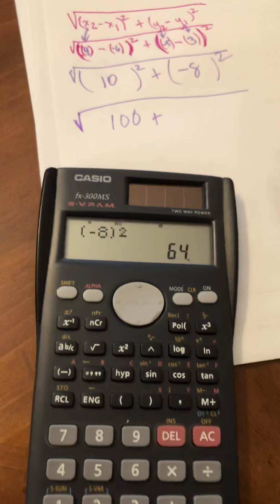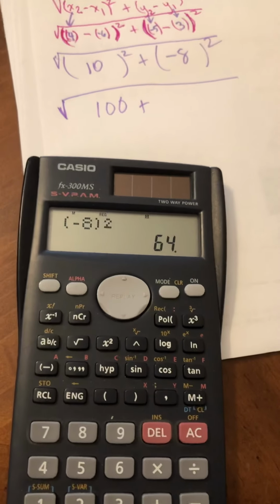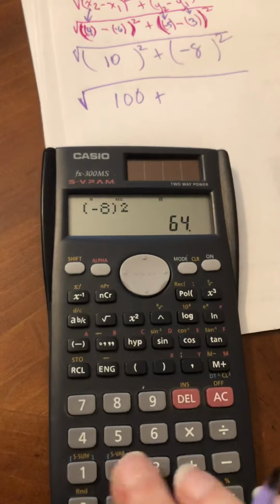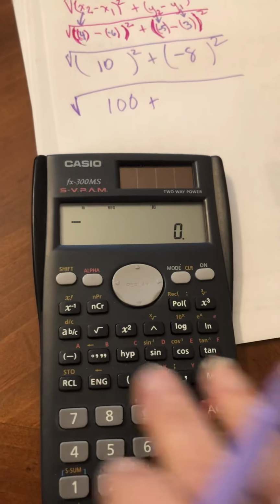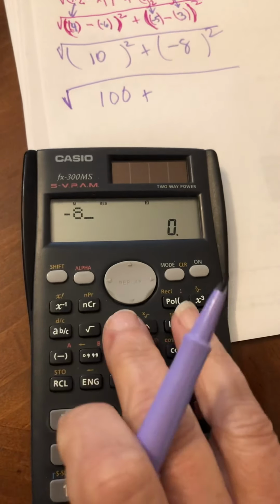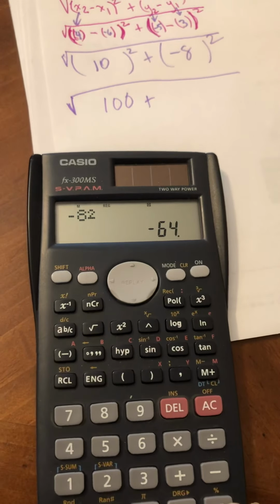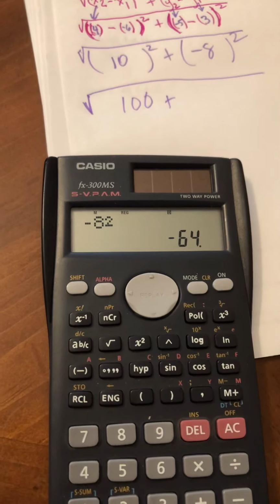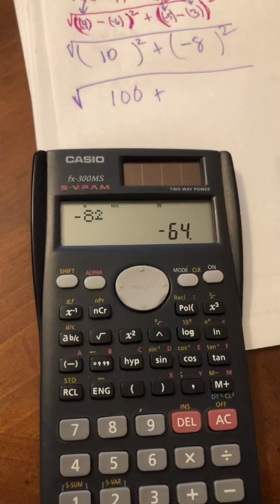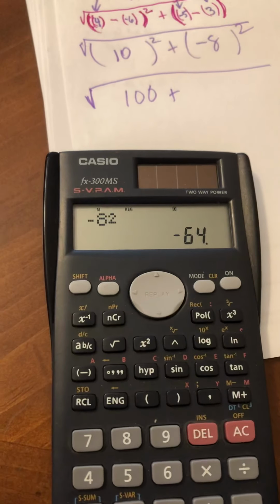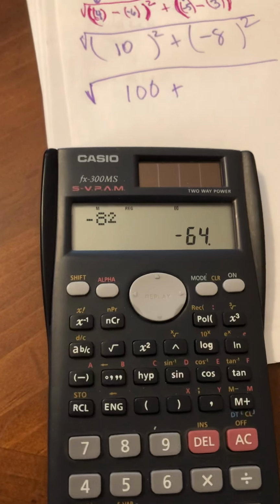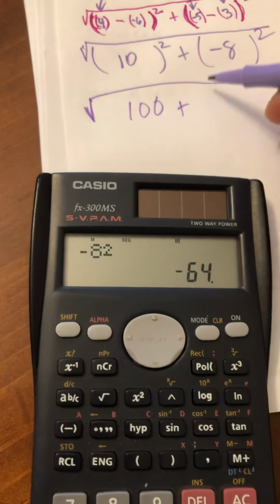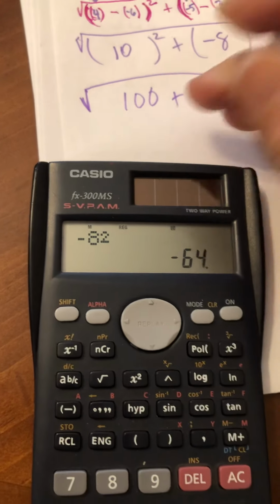Hit enter, that's a positive 64. If you don't put the parentheses around it, let me show you what happens. Clear. -8 x squared gives you -64, but we just saw that with parentheses around it, it gives you positive 64. Please make sure you're using positive 64. When you square it, put your parentheses around it so we know it's positive 64.